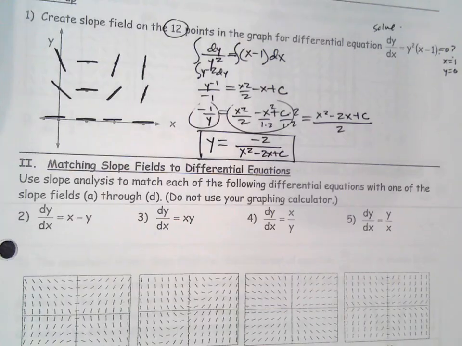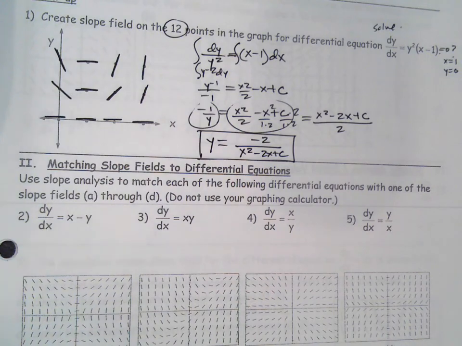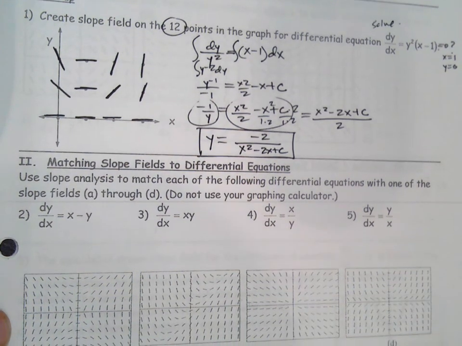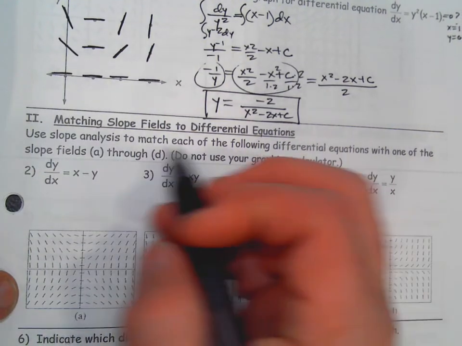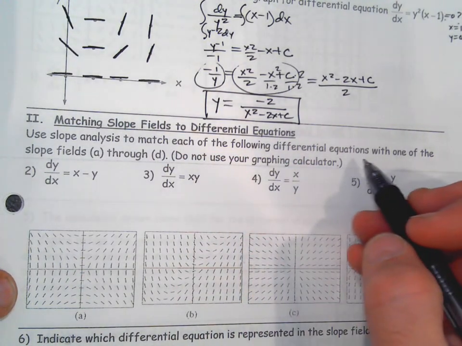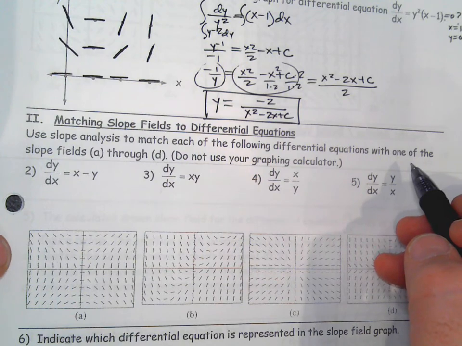All right. Just more problems with slope fields, kind of thinking about how we can do these in the most efficient way possible. Use slope analysis to match each of the following differential equations with one of the slope fields, A through D. Do not use a graphing calculator.